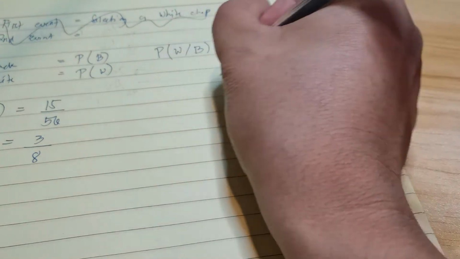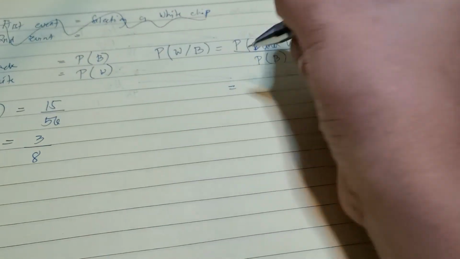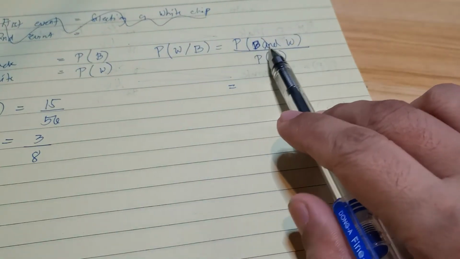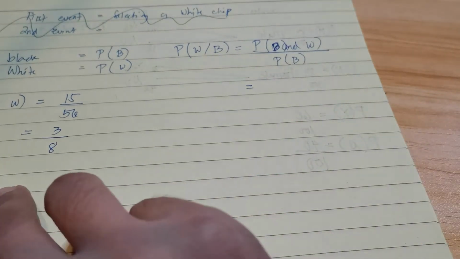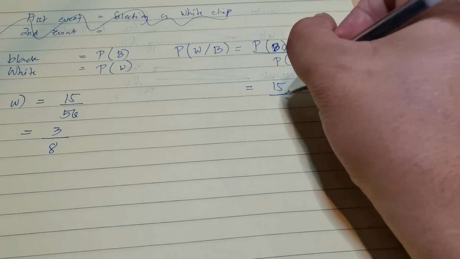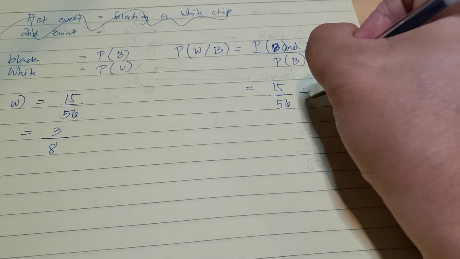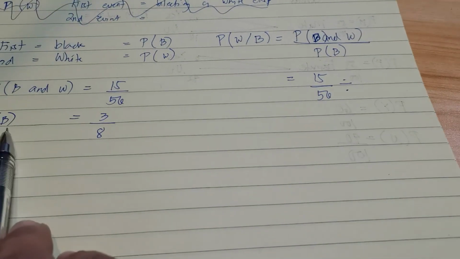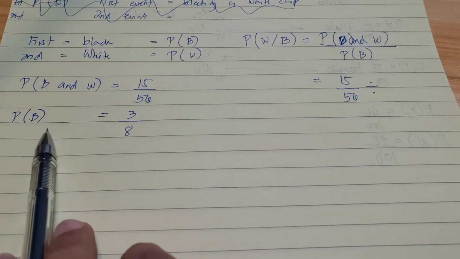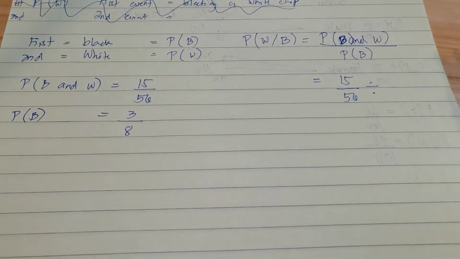Ayan. So, if we are going to look at our given, ito, diba? B and W is equal to 15/56 divided by the probability of getting black is 3/8. So, ito yung mga given natin.